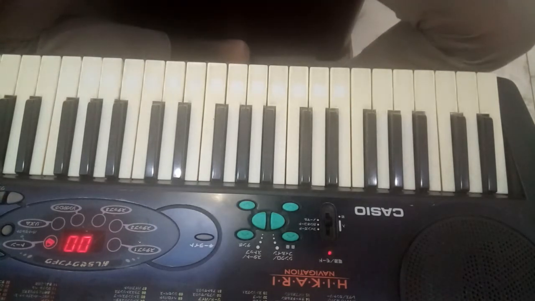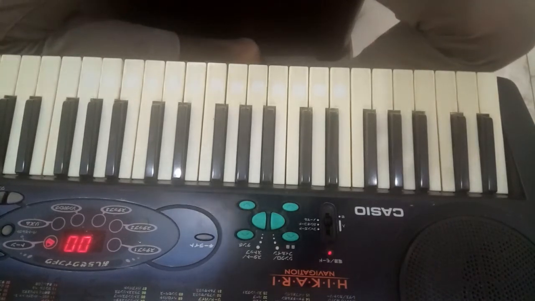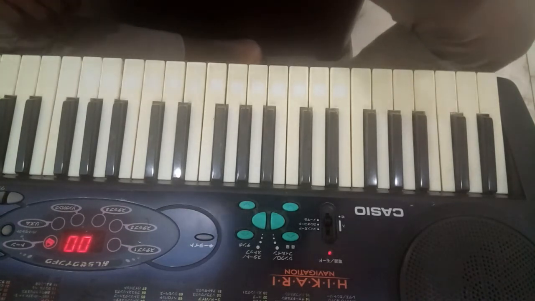For example, like I told you in my lesson 2 or lesson 3, there are two types of piano that are known and popularly used. Remember, I defined it for you. The first one is the grand piano, and the second one is the upright piano. Even the grand piano and the upright piano are all made up of 12 keys.